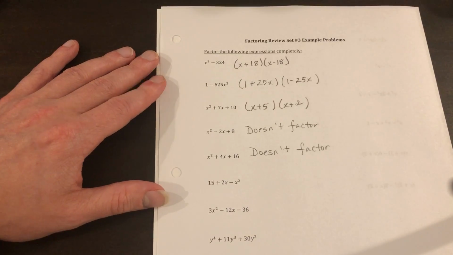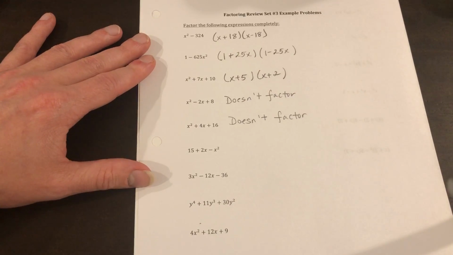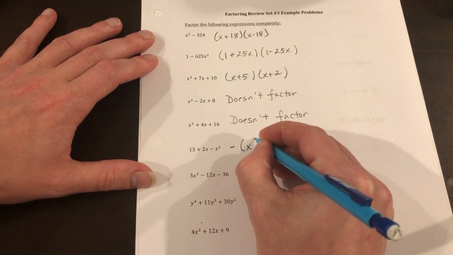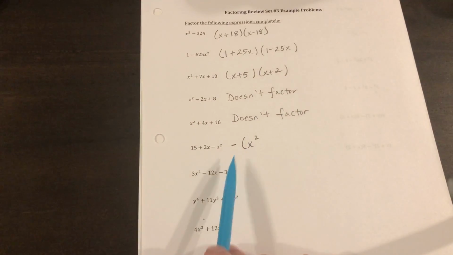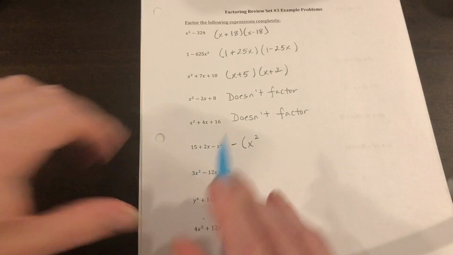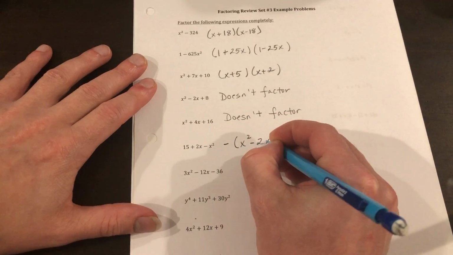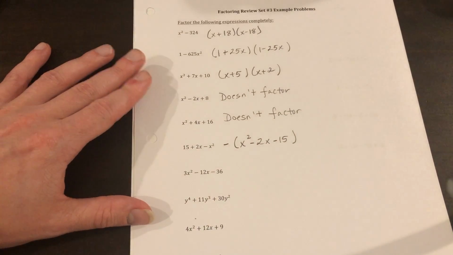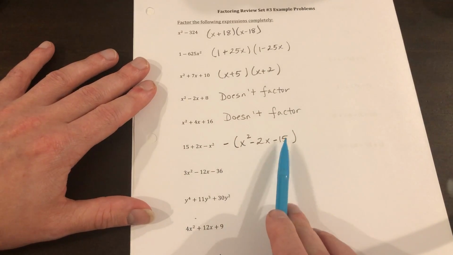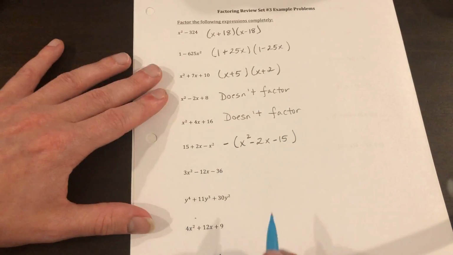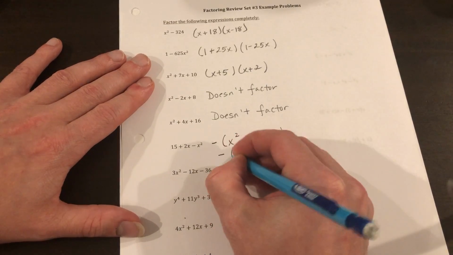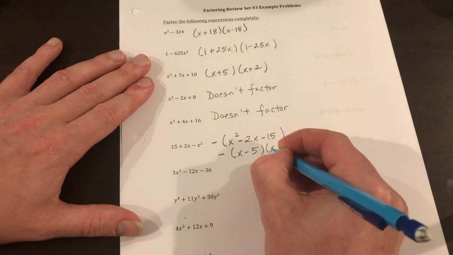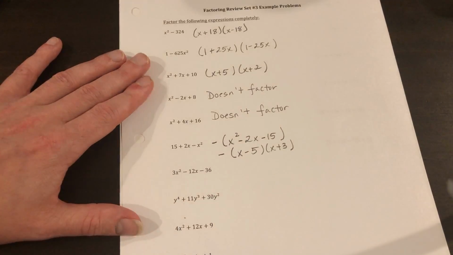Okay, so this next one, what I would do is I would factor out a negative because we always want our leading term to be positive. And I'm going to rewrite it in descending order. Okay, so remember when we factor out a negative, we change all the signs. So factors of 15 are going to be 5 and 3. So the sign in the middle goes with the larger factor. So that's what it looks like.